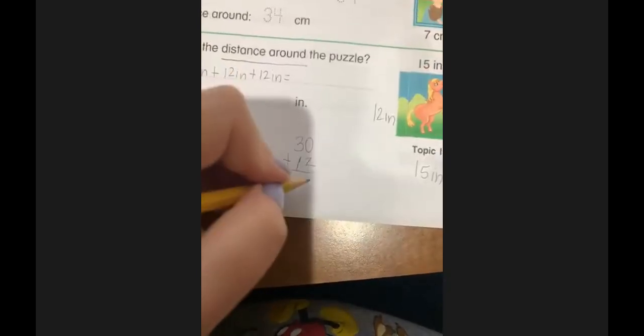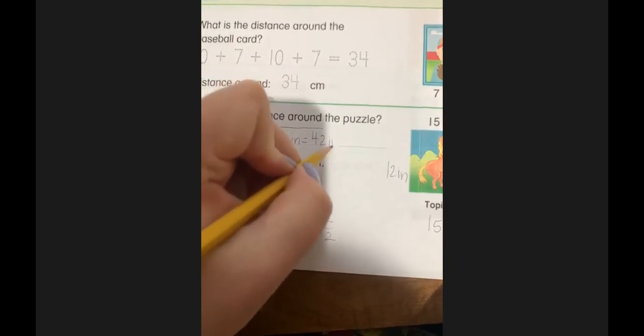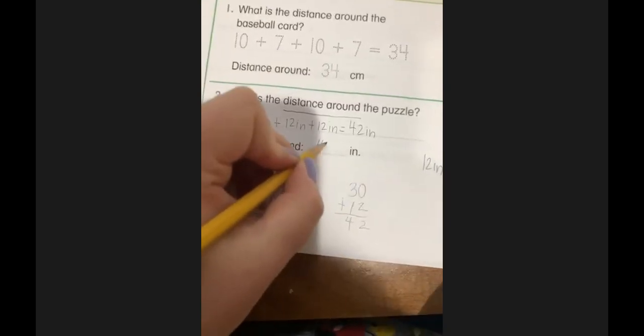Now, I'm not done yet. This tells me the top and the bottom lengths added together. This tells me the left and right. So now I need to take all of these and I need to add them together. So I take my top and bottom sum and the sum of the left and right sides. So this is the total distance around the puzzle. Oh, they already have it.